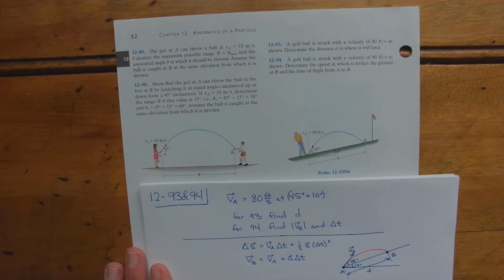This is problems 93 and 94 from chapter 12. This diagram is for both problems. In 93 and in 94, the golf ball is struck with an initial speed of 80 feet per second at the angle shown in the diagram.